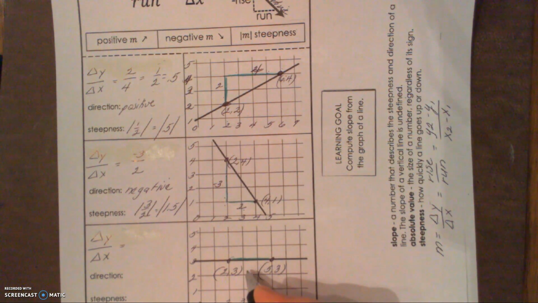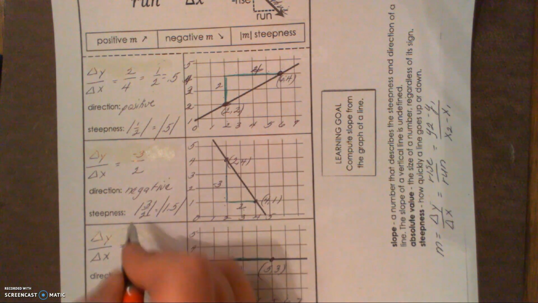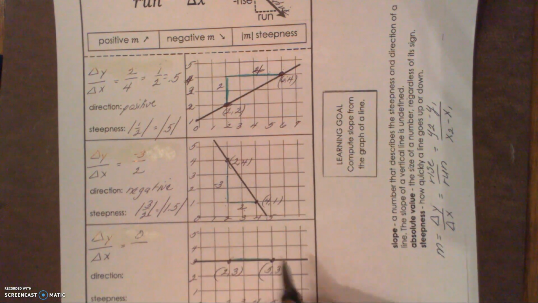So the change, it doesn't rise, so that's 0. And underneath, it goes 3. So we're going to do 3.